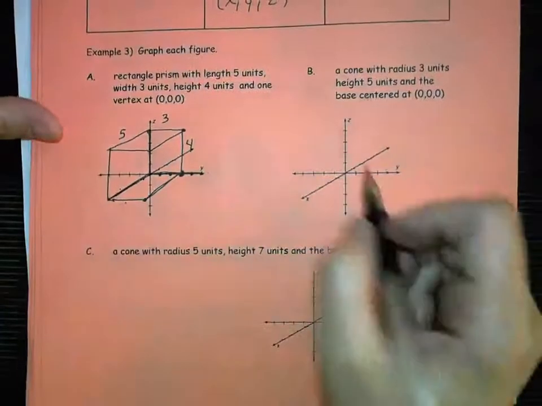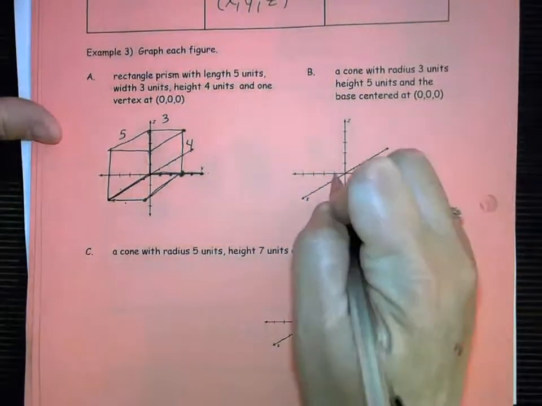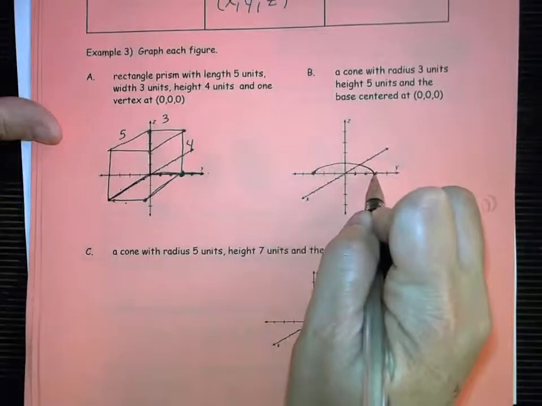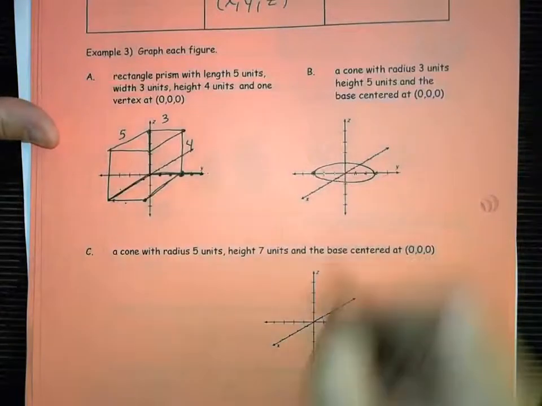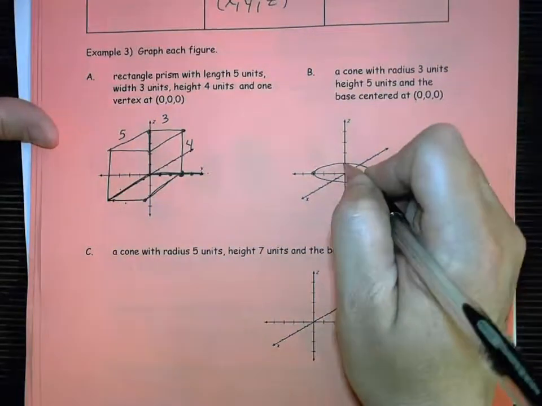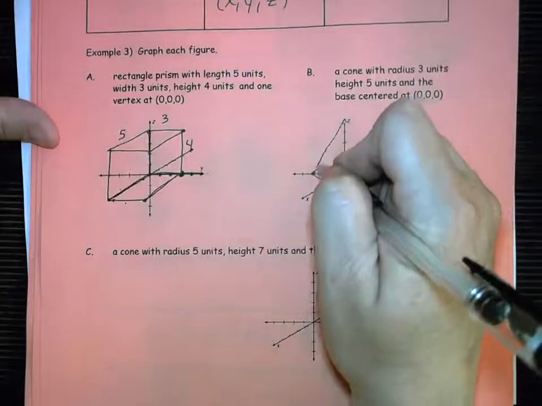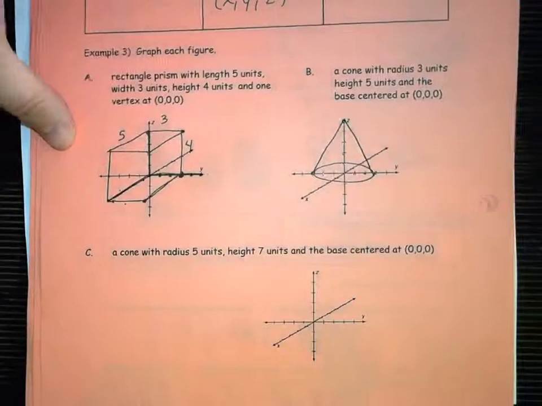Letter B, a cone with a radius of 3. 1, 2, 3. So when we draw the base, we draw more of an oval than a circle. The height is 5. 1, 2, 3, 4, 5. And we're going to draw a cone, so it's going to look like that.